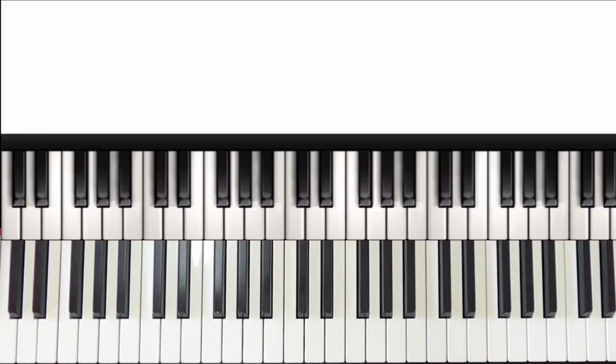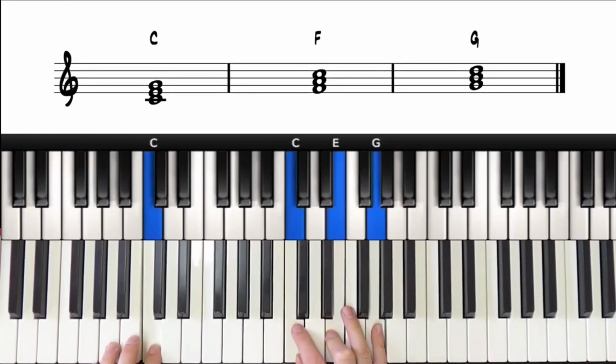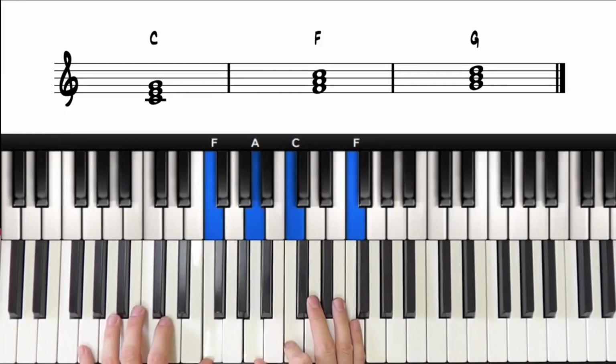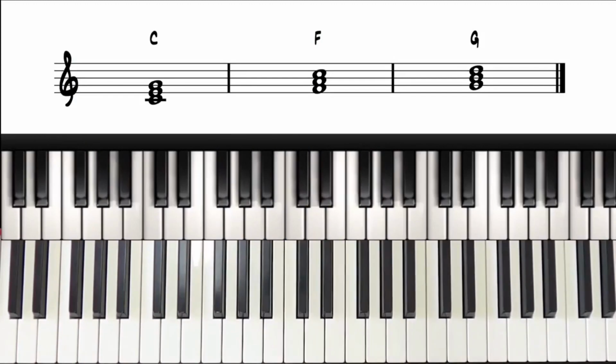How do we actually transpose chords to a different key? Well, let's use this chord progression as an example, and then we can go through it together. So we have the chords C major, F major, and then G major. So the first thing we need to do is identify what key the original chords are in. This chord progression is in the key of C major, all the white notes.